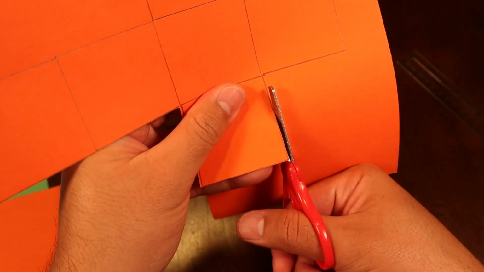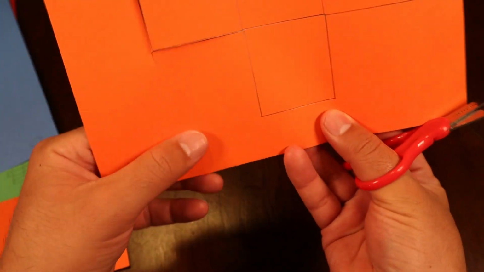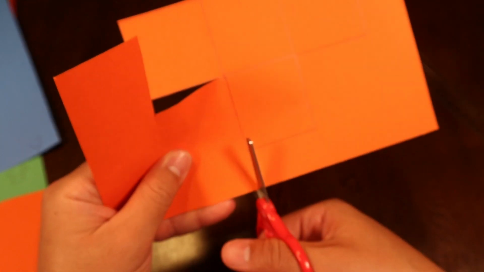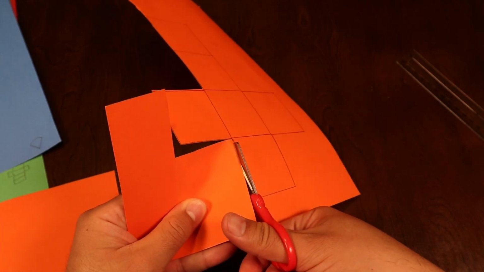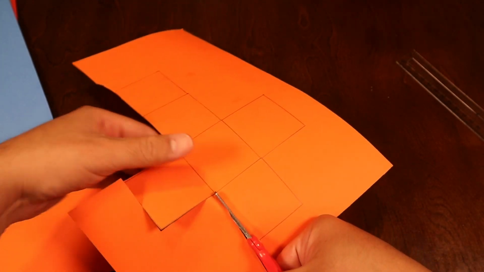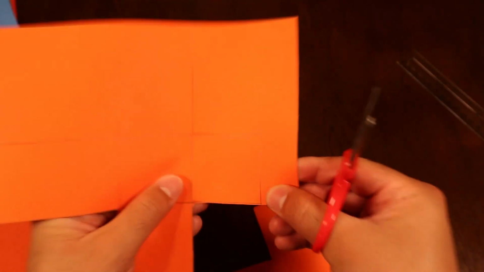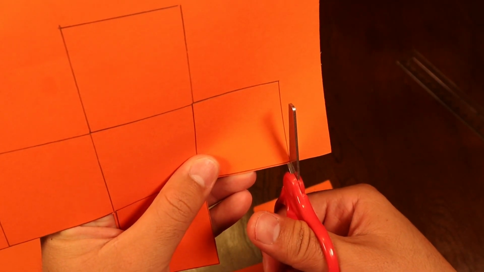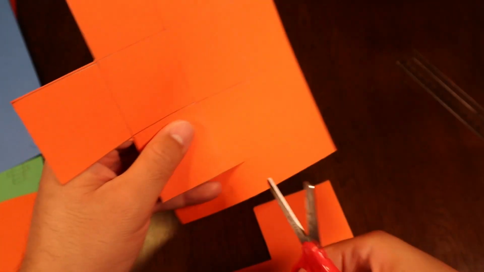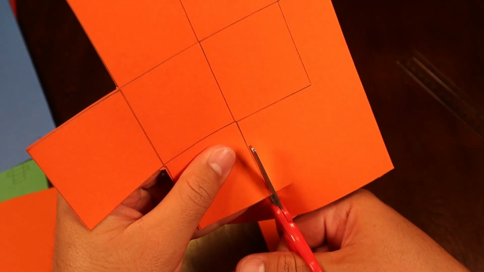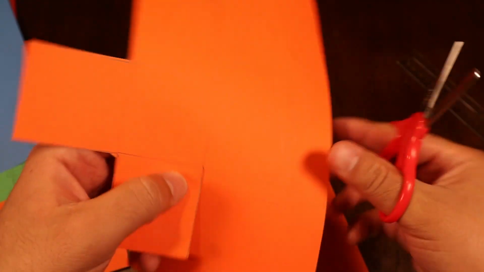Okay, there we go. All right, be careful. Okay, let's cut from here. Alrighty, there we go, got it. Okay, keep cutting. Again, only on the outside of the shape outline.